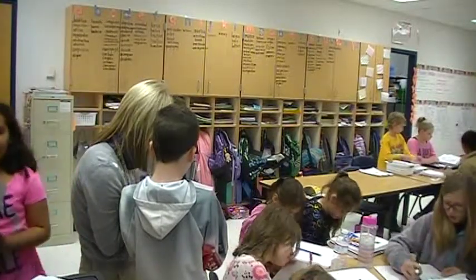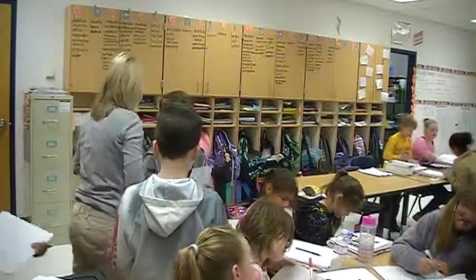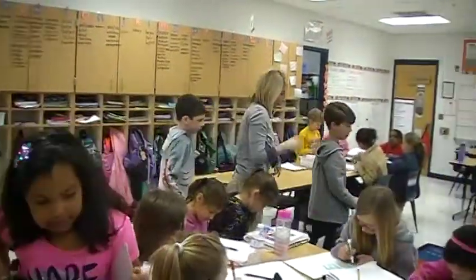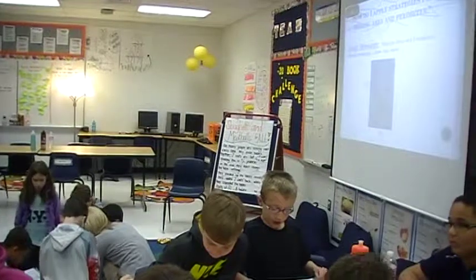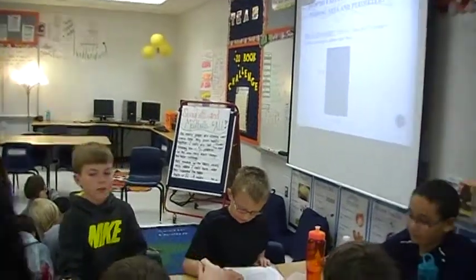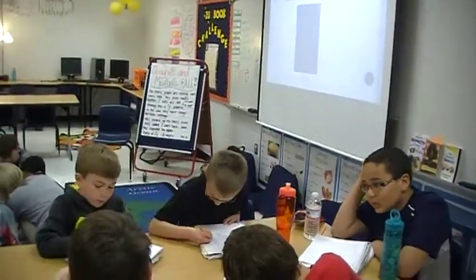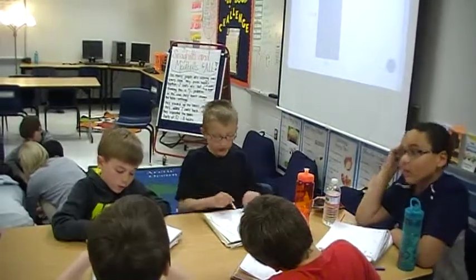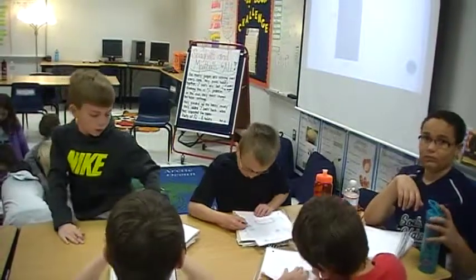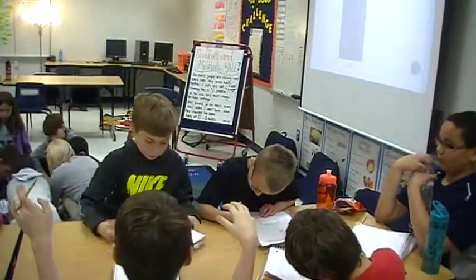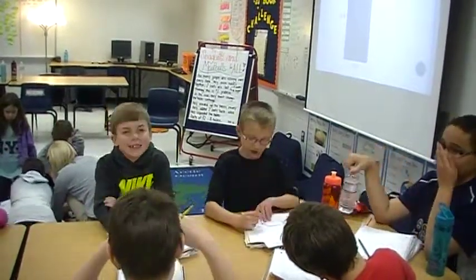5 times 11 equals 55. Hold on. Now we have to multiply 5 times 11. 55 tables. No, we have to see how many tables, because all these are tables. There's one that they have. The perimeter is 32. The area is tables. So 55 tables.